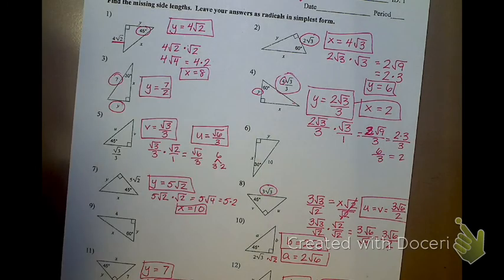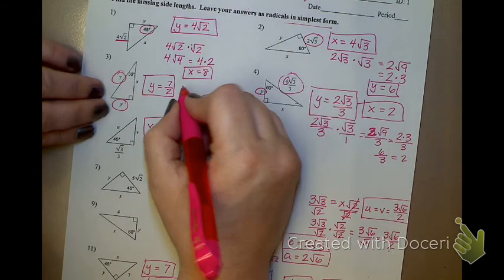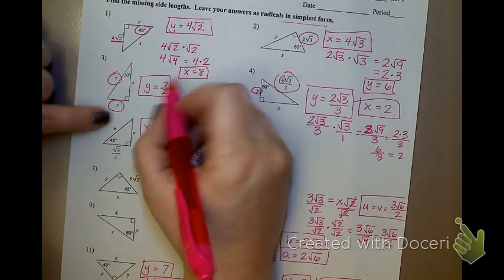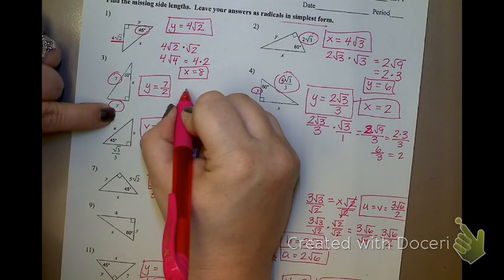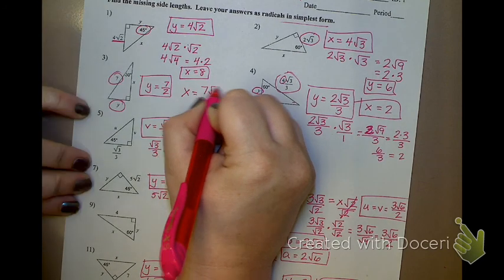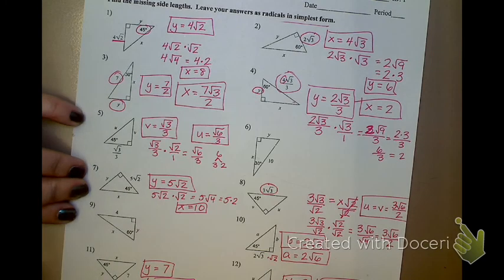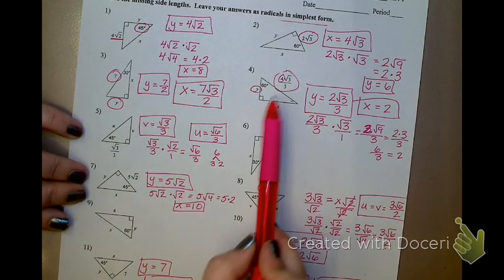Now, when they say simplest radical form in the directions, they mean they don't want any decimals. So please call that 7 over 2, not 3.5. So if that's my short leg, the long leg, x, is just 7 times radical 3 over 2, because again, we just multiply by radical 3 to get that long leg. All right, 4, 5, 6.